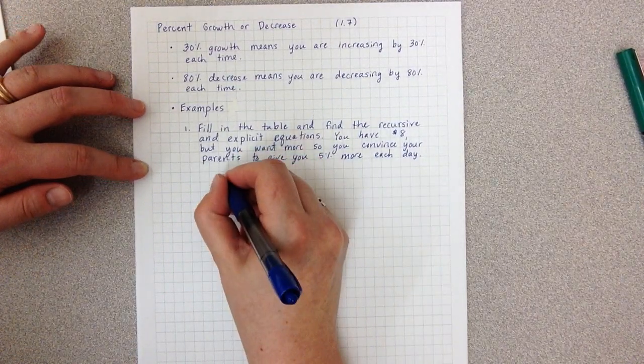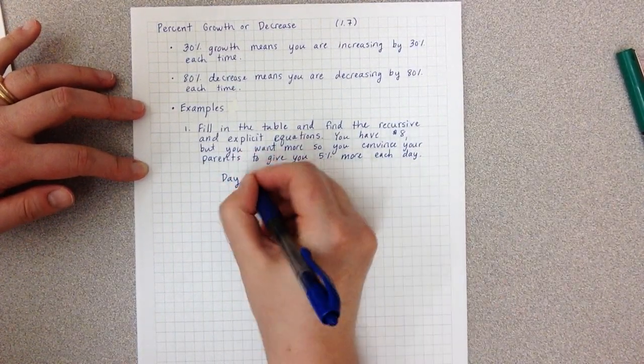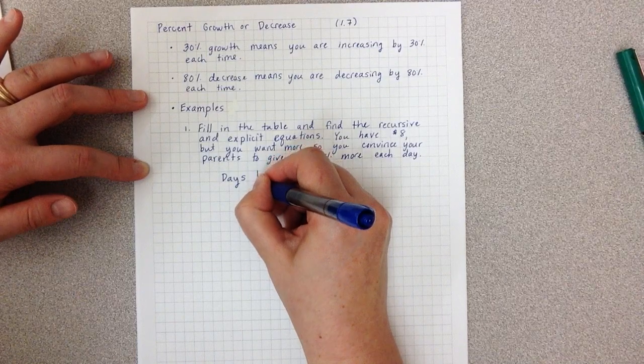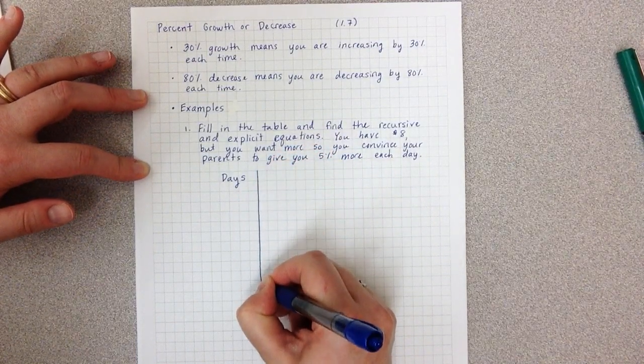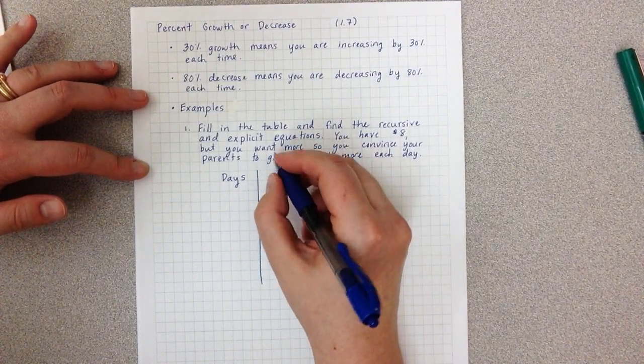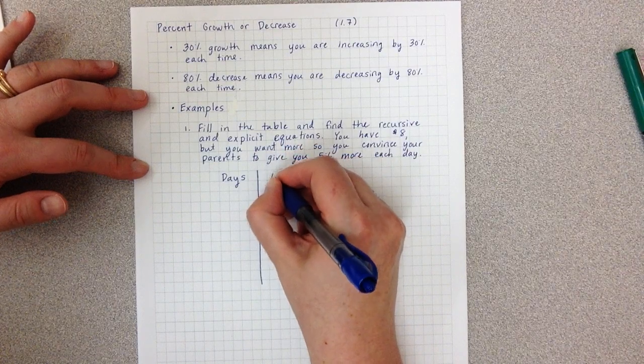So our table is going to be the number of days and the amount of money.